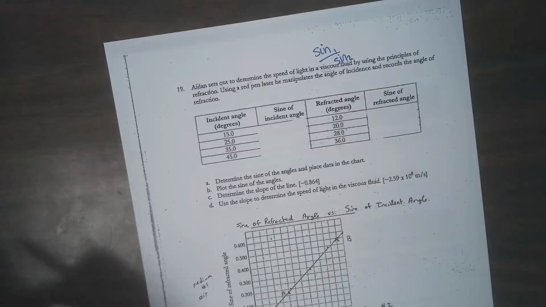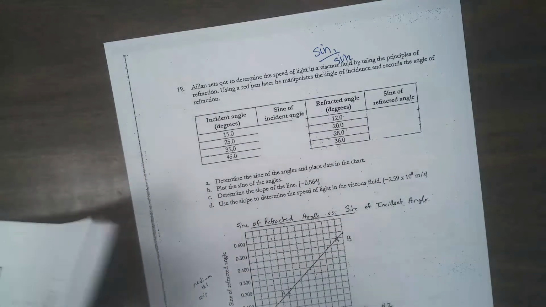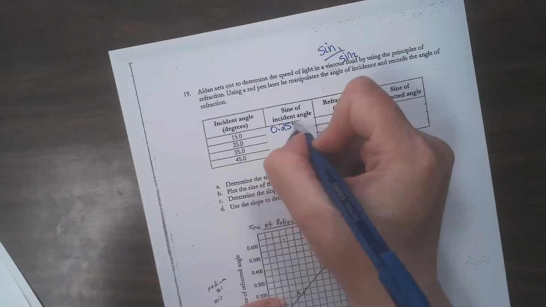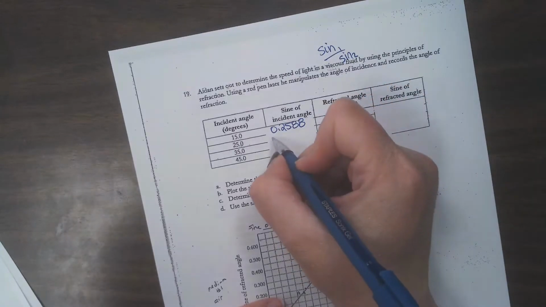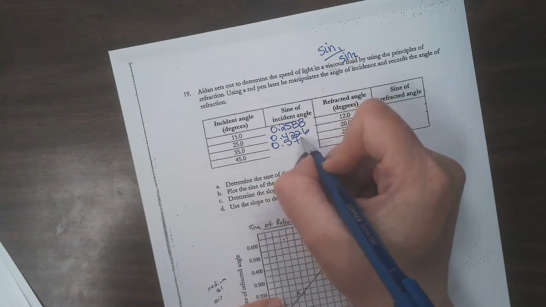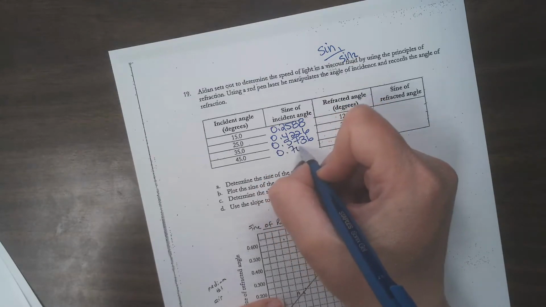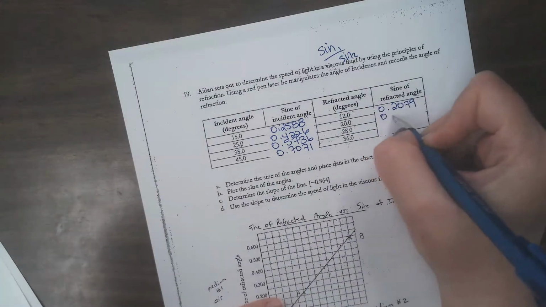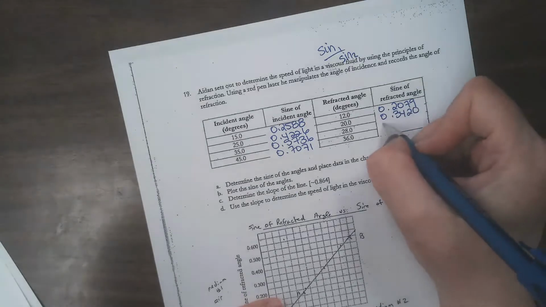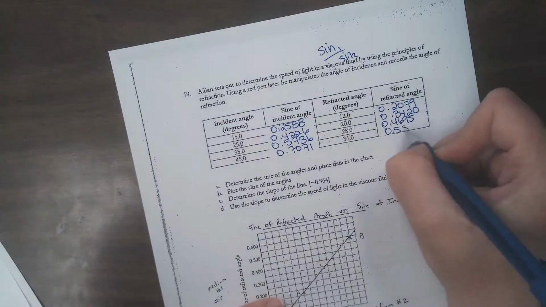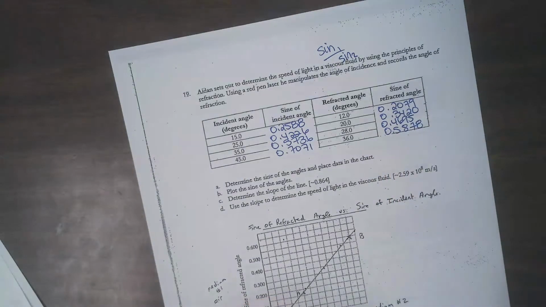So I'm going to quickly run through that with you. Okay, so if you did the sine of each one of those, you should have come up with these values.